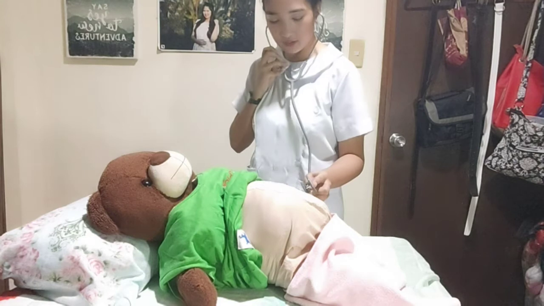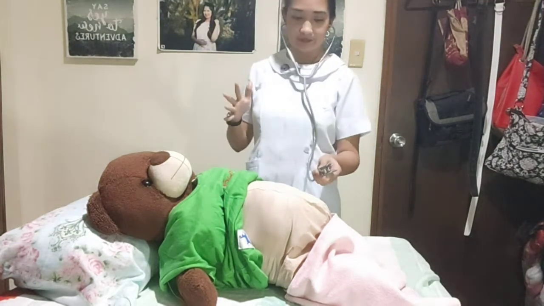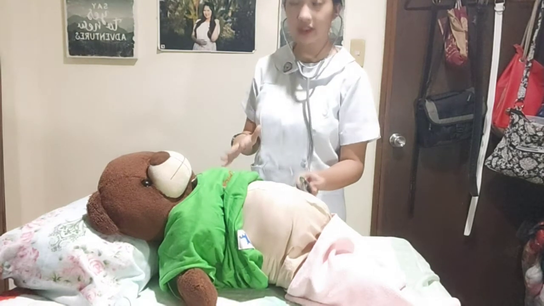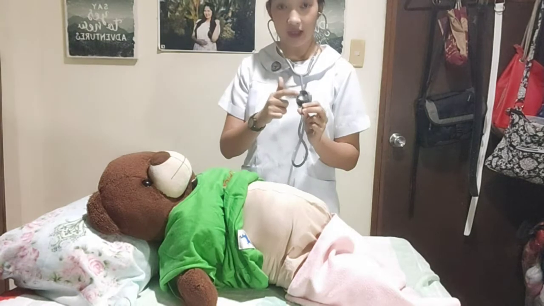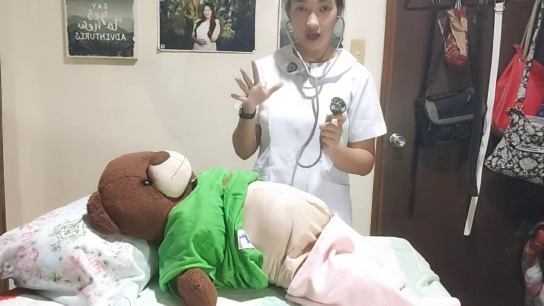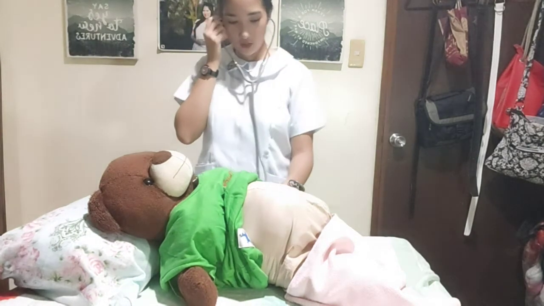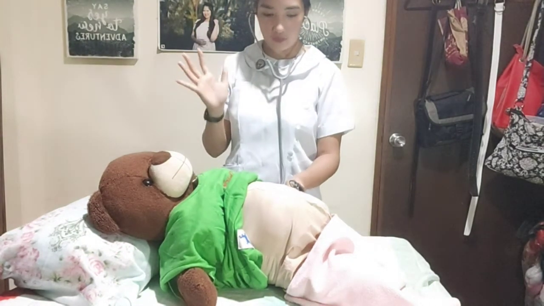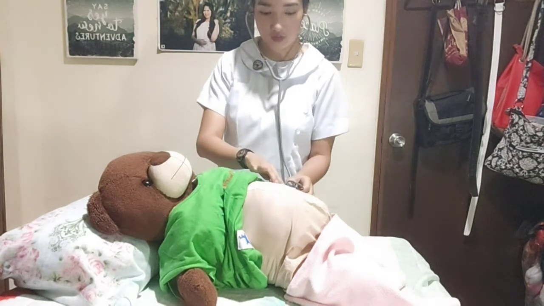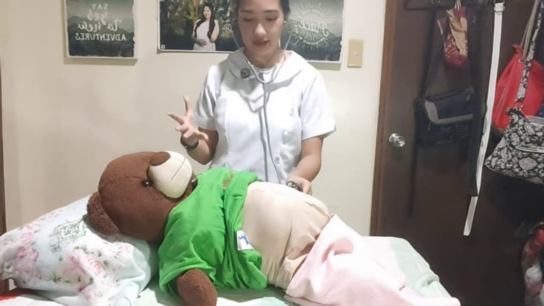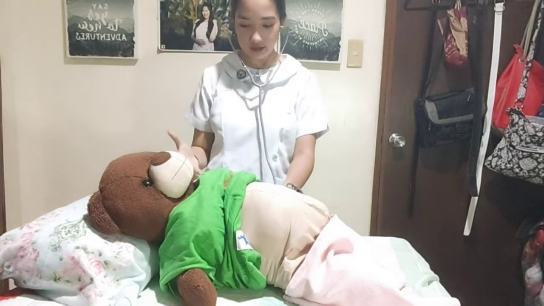So here, this is necessary to observe the rhythm in the pulse. We will just use the bell for low frequency sounds like the heart sound, and you will observe the proper technique of placing fingers on the stethoscope, as we learned in the vital signs. So we will just hear it, auscultate it.